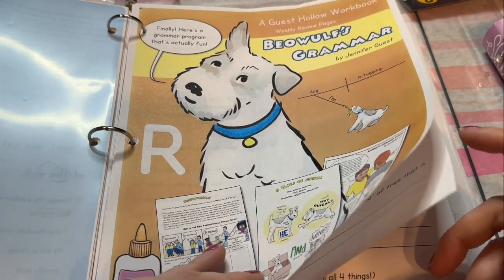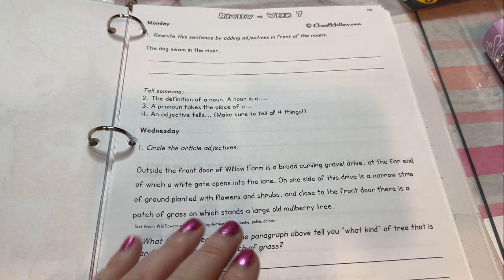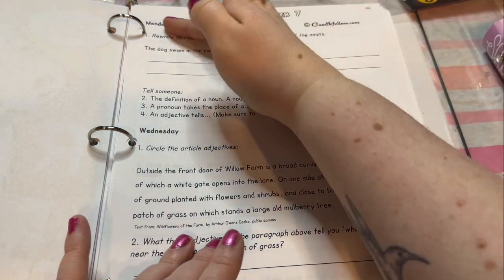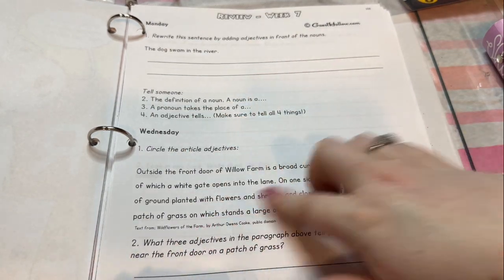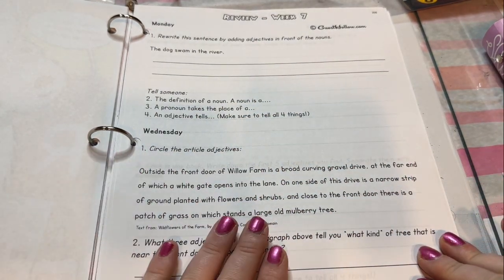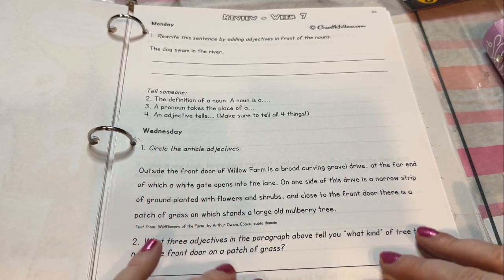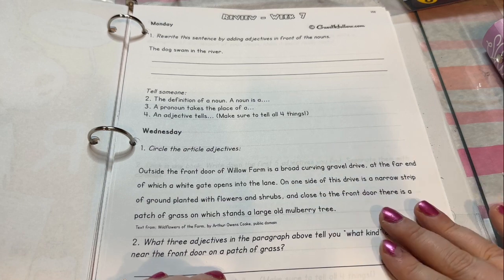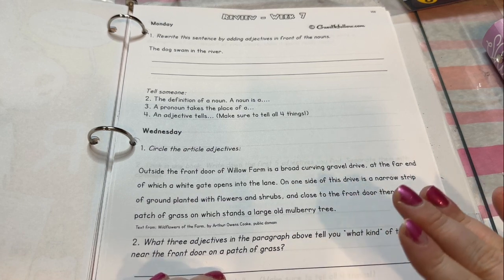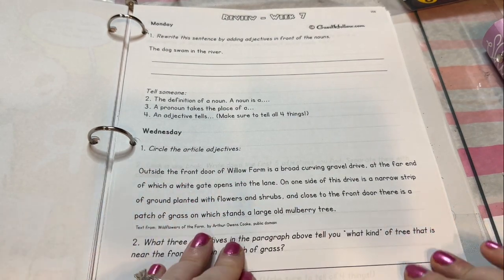So this is all of the review pages. Now, the way they have it set up is you're supposed to break it down where she's supposed to do this on Monday and this on Wednesday for her review. Well, doing the review daily or on top of what she's already doing didn't make sense to me. So she completes this after she's completed whatever week. She does the entire page.